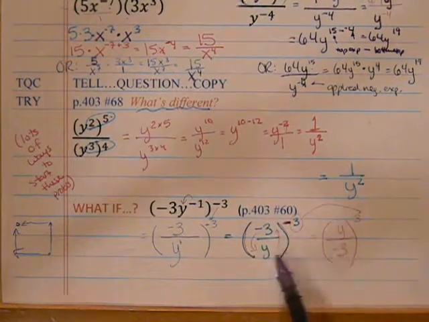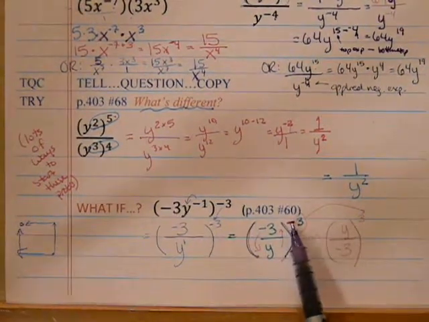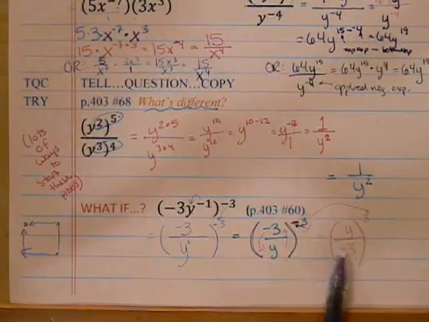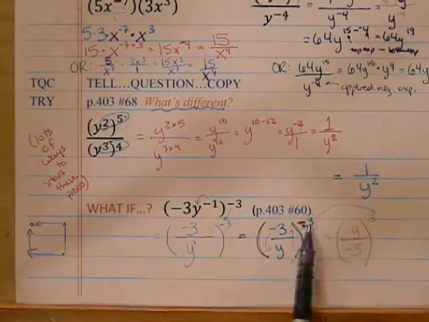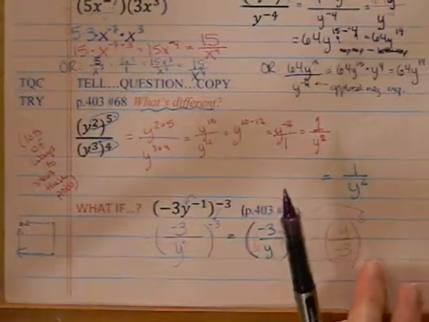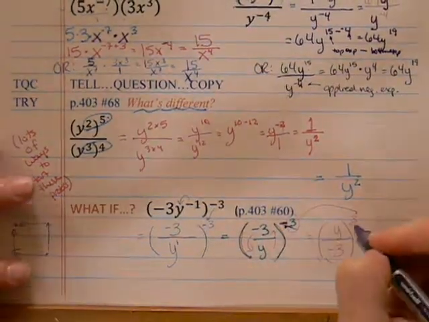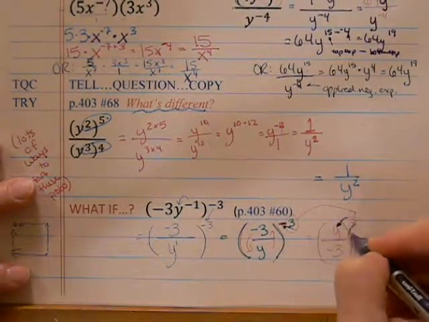So the negative 3 goes on the bottom, y goes on the top. The negative in the exponent has done its job. That's what caused the flip. And now I'm just left with the plain old 3 as the exponent. From here, the rule says I apply it to both places.